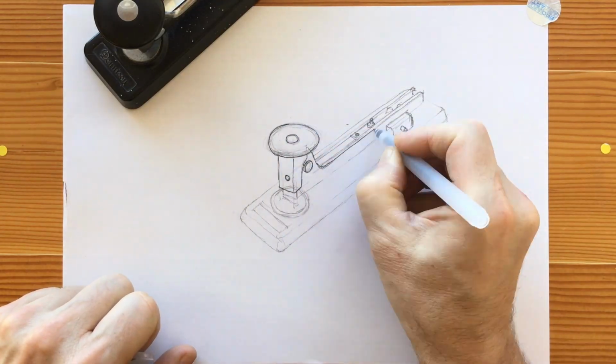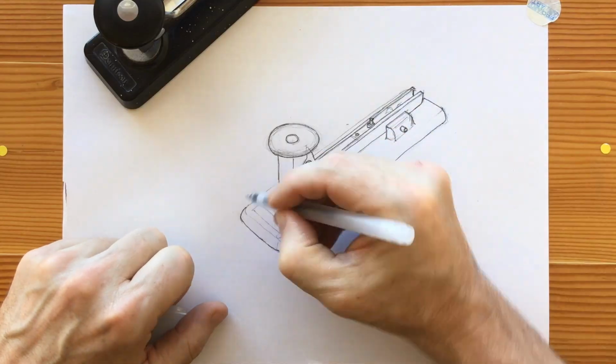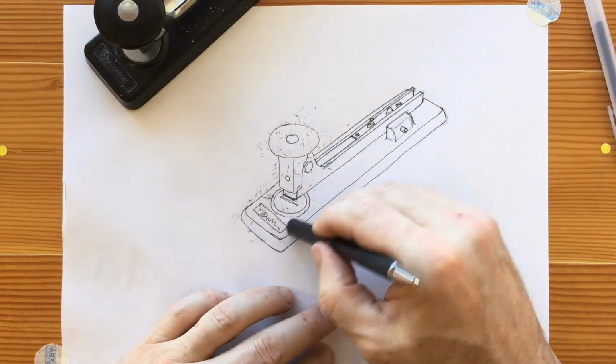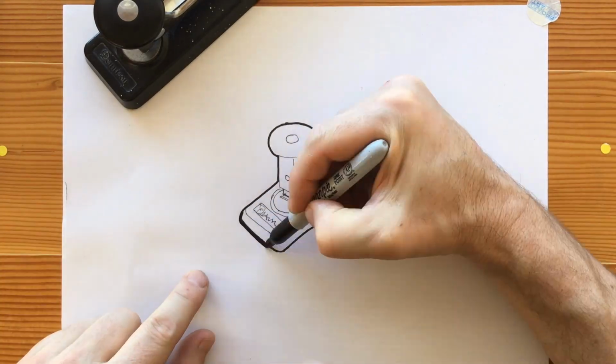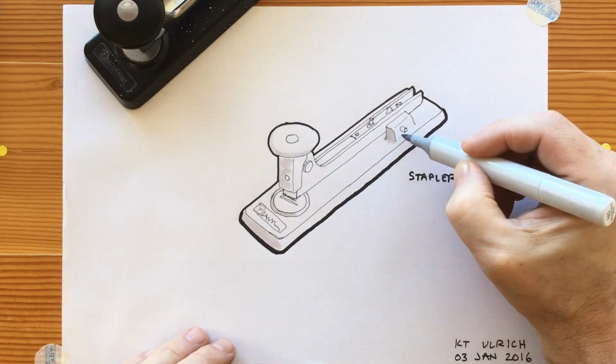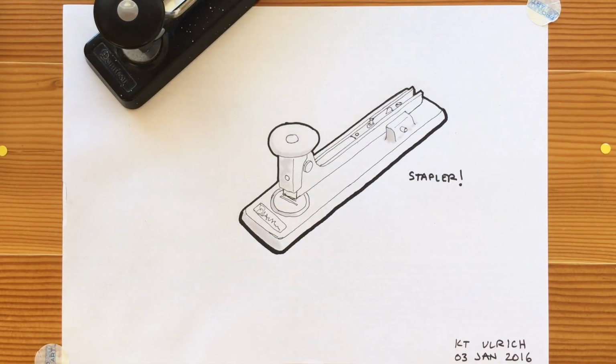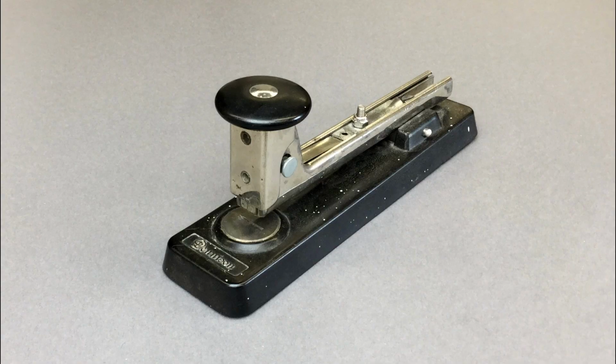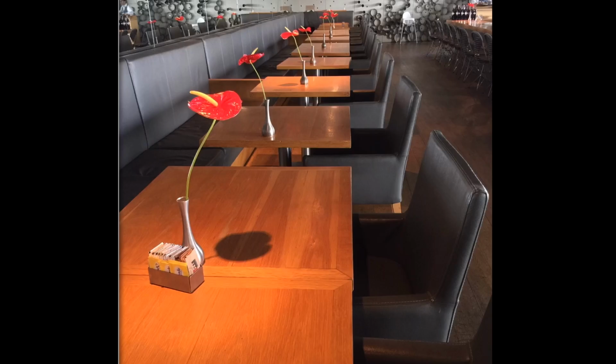We can use a few basic properties of how our brains process images to give the perception of three-dimensionality using lines on a two-dimensional drawing. These are visual properties that we take for granted because they're so ingrained in the way our visual system works.